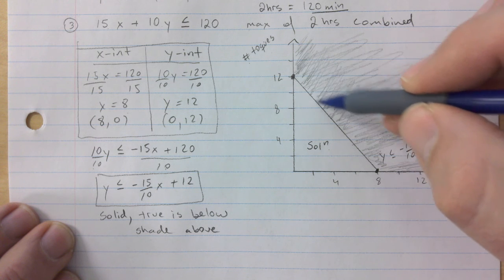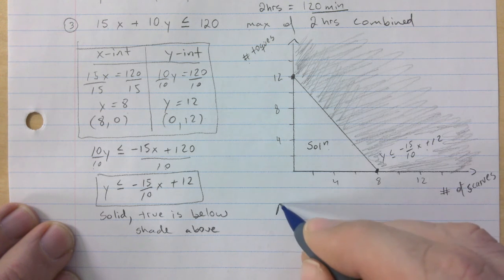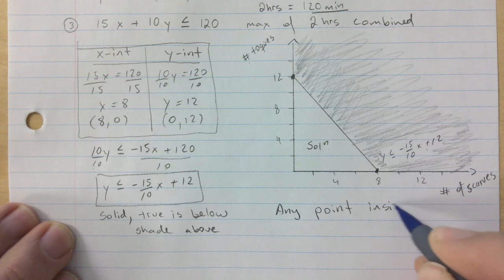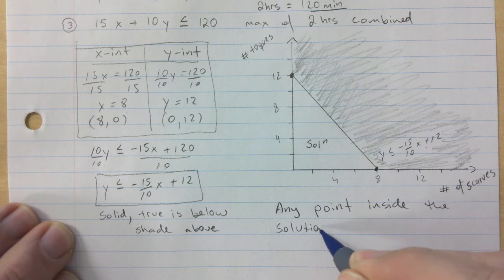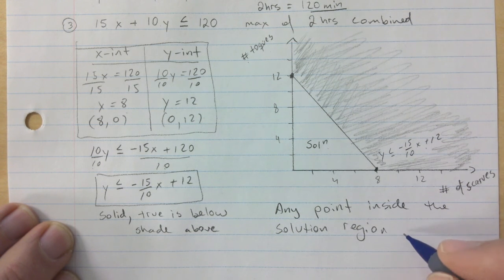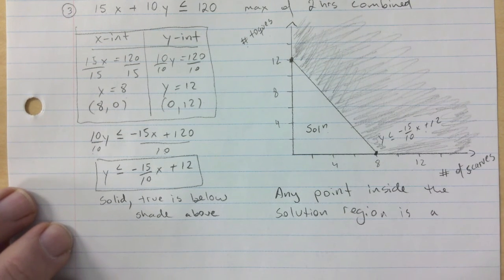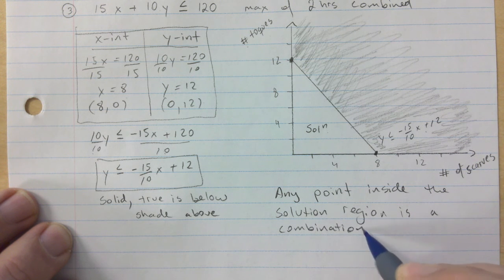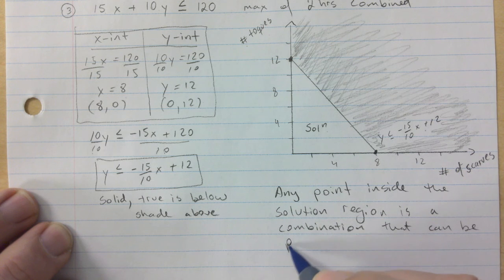So anything inside this triangle, right? Any point inside the solution region is a combination that can be produced.